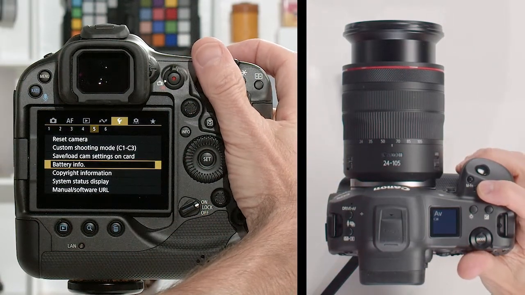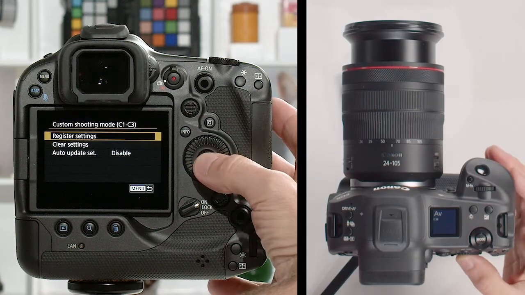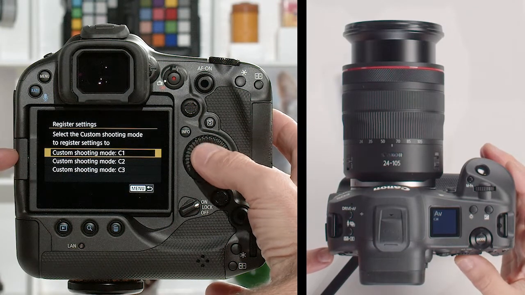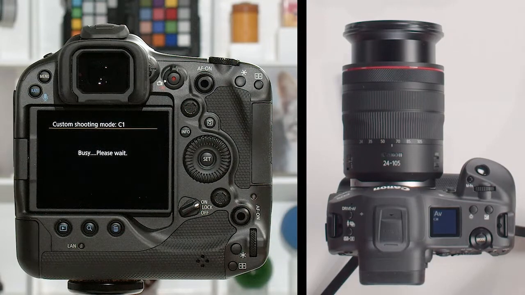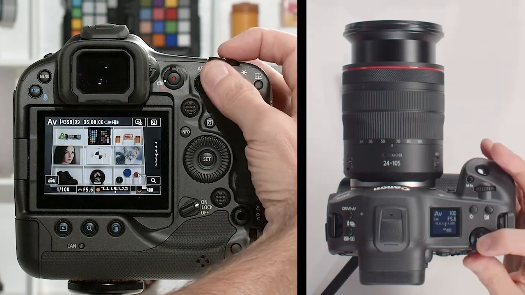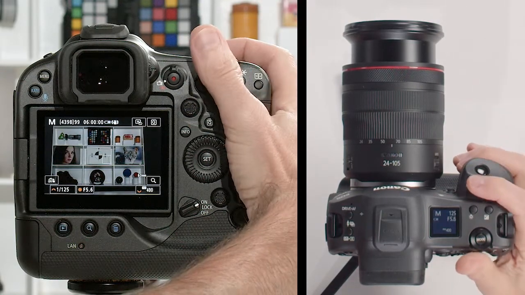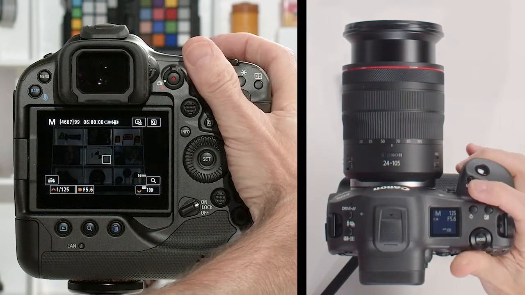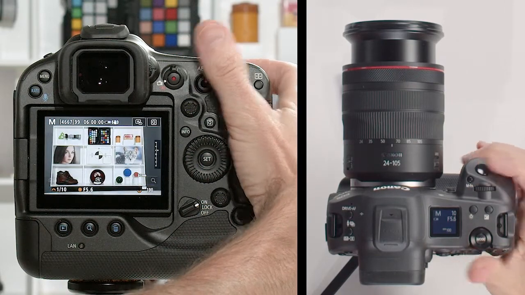So we're going to go into setup menu number 5 under custom shoot mode, and we're going to register these settings, and we're going to register them to number 1. All right, and we're going to lock this in. It's going to take a moment, and we're good. All right, so now let's go ahead and let's change our camera back into the manual mode. Let's change our ISO down to 100. Let's just change our shutter speed so we're getting a reasonable exposure right now.